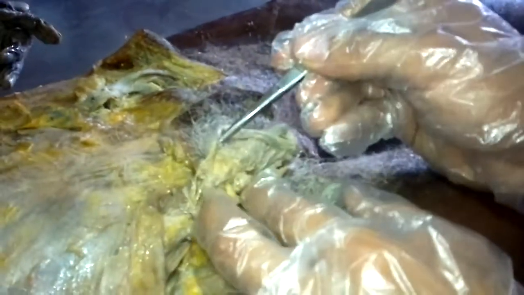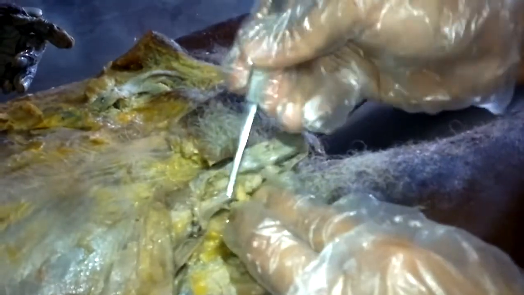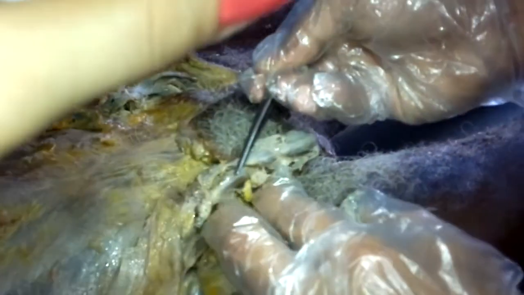Now we have the spermatic cord. The spermatic cord is a collection of structures that passes between the abdomen and the testes. First of all, we have the vas deferens, which is the thickest amongst all. This is the vas deferens. We also have an artery, which is the testicular artery. The testicular artery is not visible in this specimen. It could be this one.